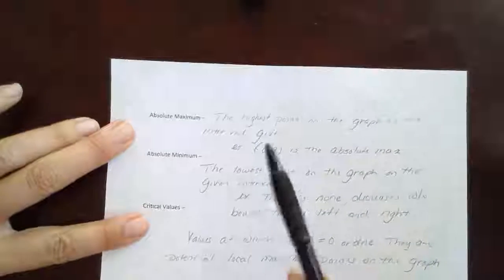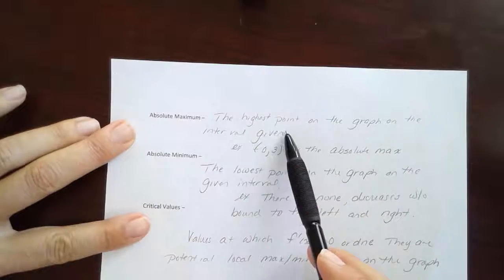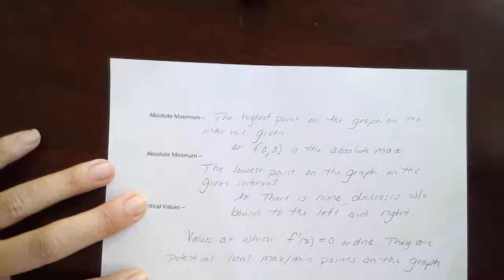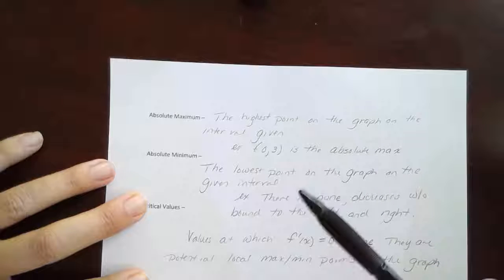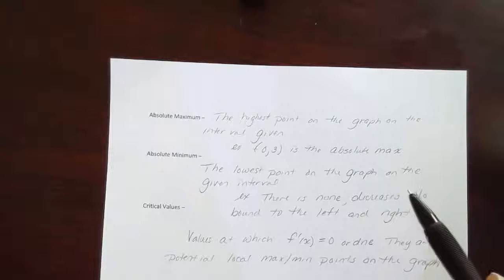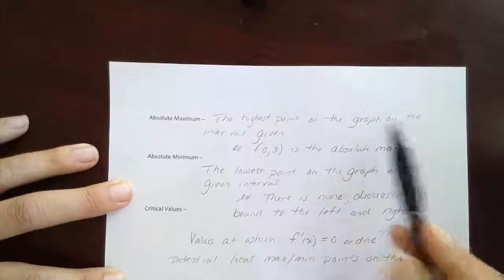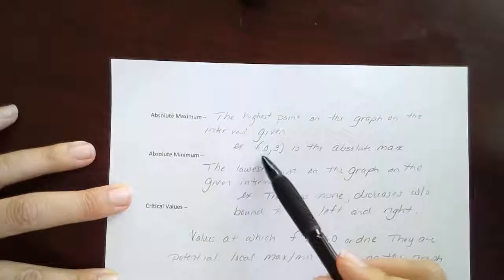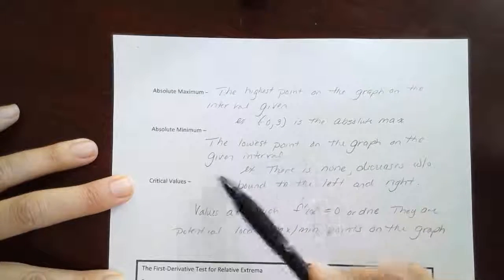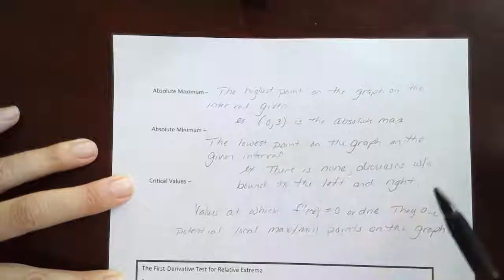So the absolute max is going to be the highest point on the graph on the interval given, which, again, our interval was negative infinity to positive infinity. If you have a closed interval and you're just looking at a section of a graph and nothing beyond, then you're guaranteed to have an absolute max and an absolute min value, because you'd be working on a closed interval that begins and ends specifically somewhere. On our open interval graph from negative infinity to infinity, our absolute max was (0, 3). Absolute minimum is going to be the lowest point on the graph on the given interval, and for example, we said there was none in ours because we decreased without bound to the left and right.